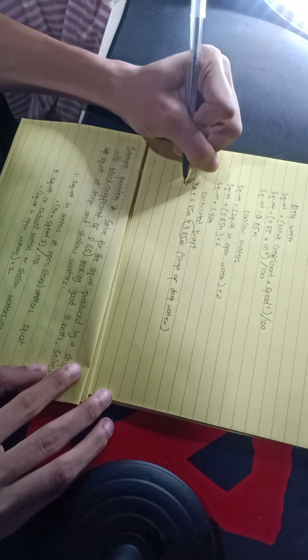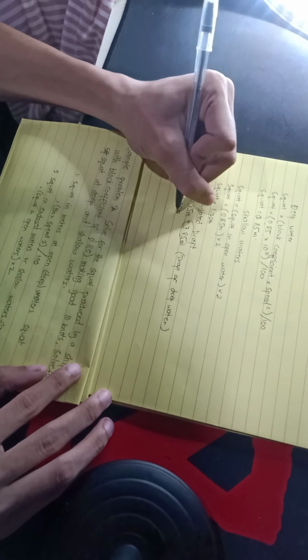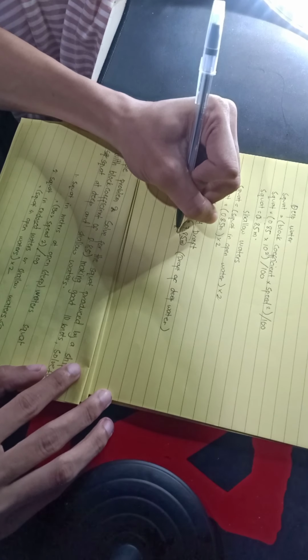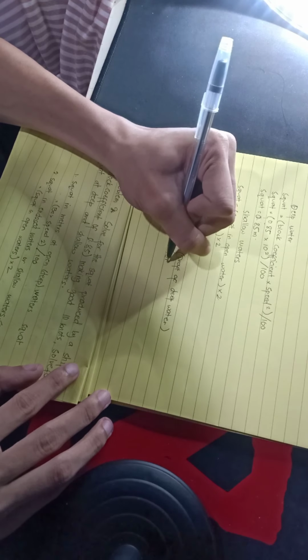And the other one is 7 meters plus 1.70 meters equals 8.70 meters, which means that is the draft in shallow water.